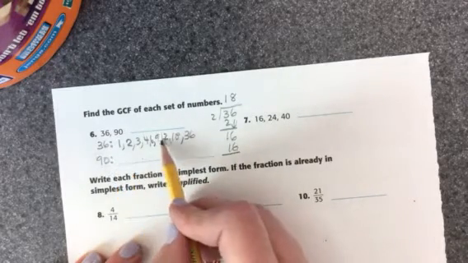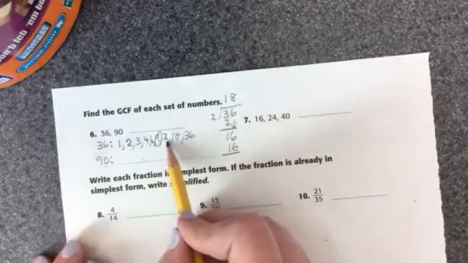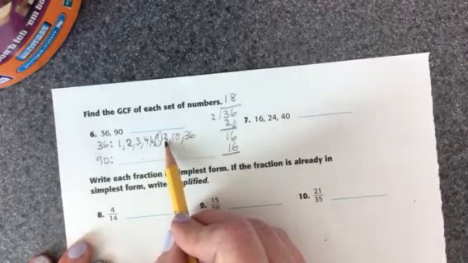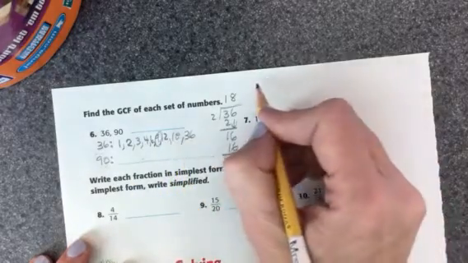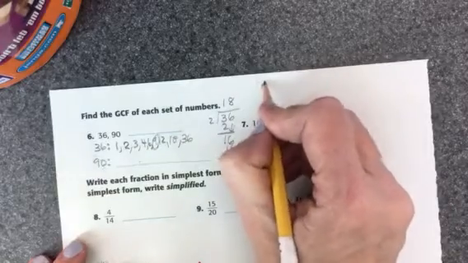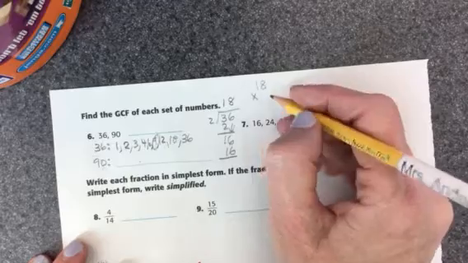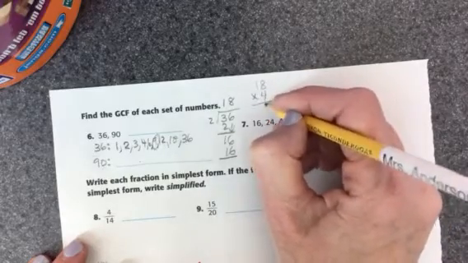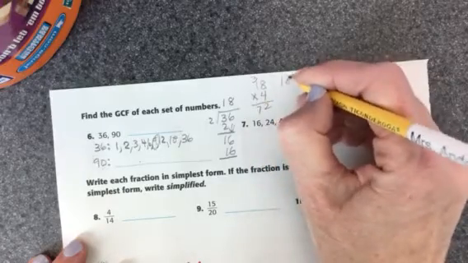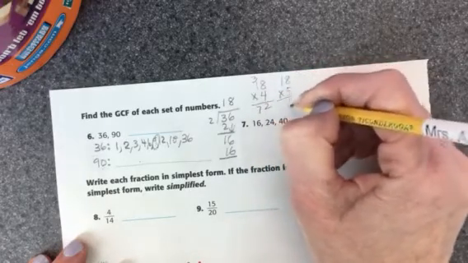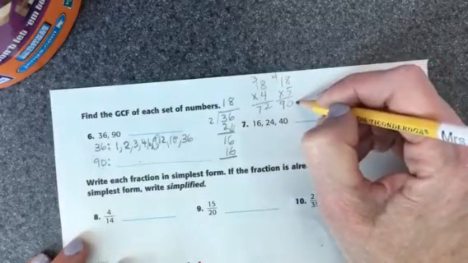Will 4 go into 90? I'm not sure, but I know that 9 will go into 90. So I'm thinking it's going to be 9, but I'll have to ask myself, does 12 go into 90? No, it doesn't. Does 18 go into 90? I'd have to do 18 times about 4 or 5. I don't think 18 goes into 90. I'm going to try it out here. 4, 5, 6, 7. I'll try 18 times 5 real quick. Look at that. 18 does go into 90 5 times.